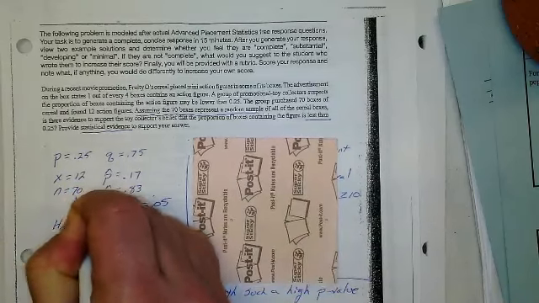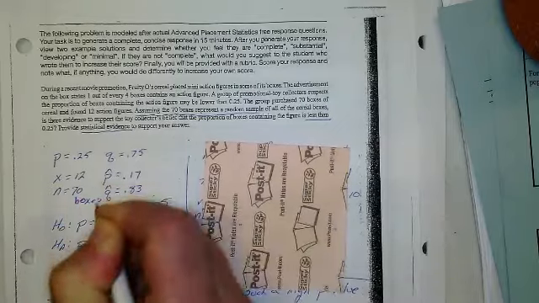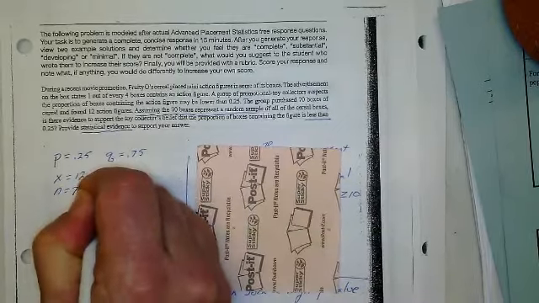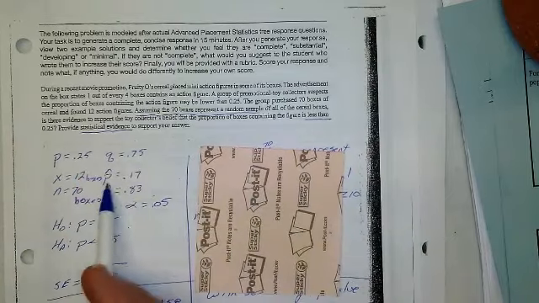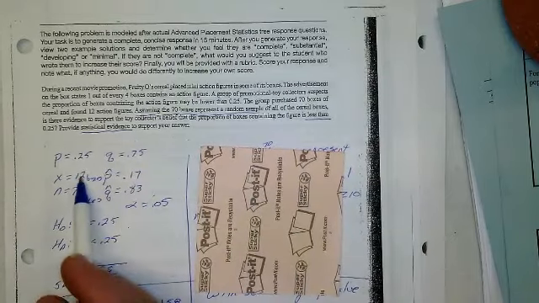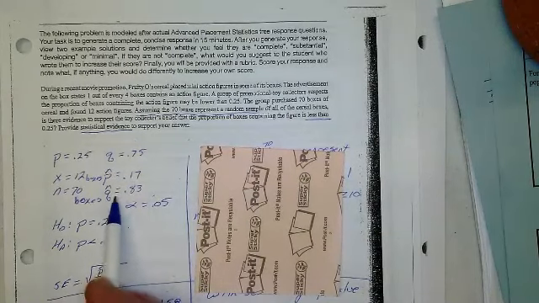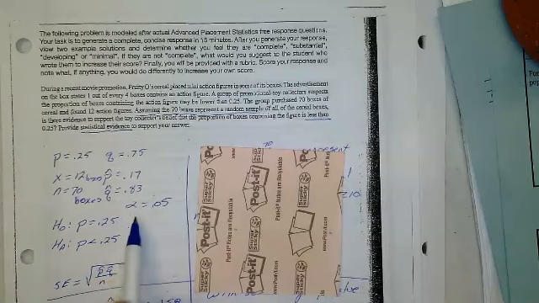This is 12 boxes that contain the figure. So that gives me p hat is 0.17, or X, 12, divided by 70 is 0.1714 or something. I just made it 0.17. That makes q hat 0.83.